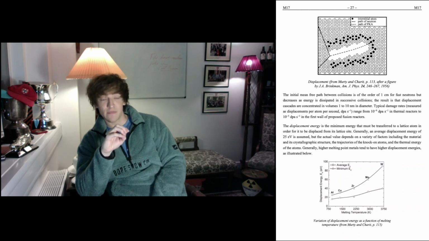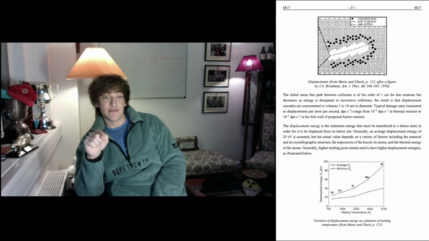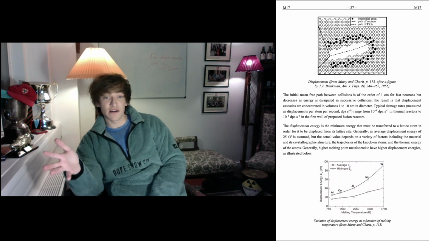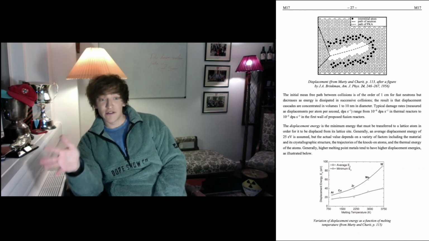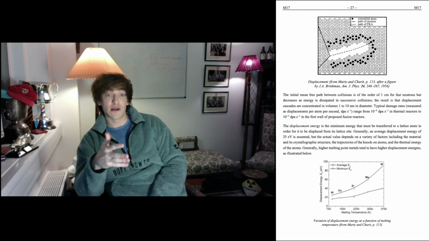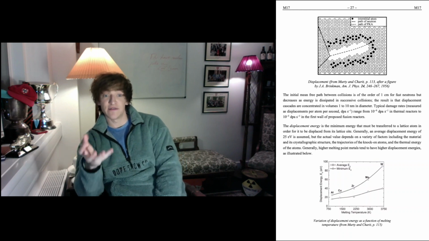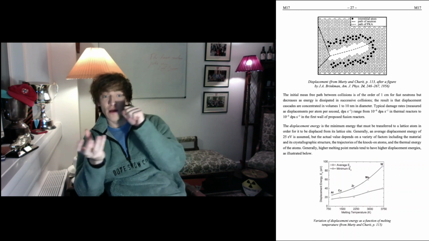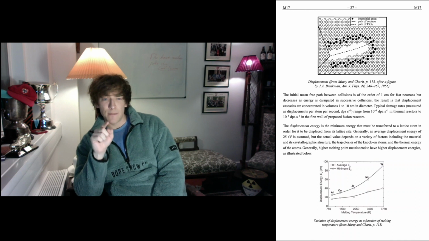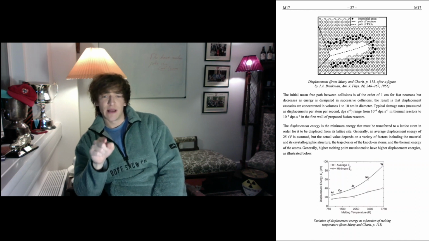But actually, the displacement energy ranges depending on crystallographic structure, the material in question, the trajectory of the incoming particle, for example, a neutron, and the temperature of the irradiated material, because that will dictate the kinetic energy of the atoms before the neutron comes along and smashes into them. And in the figure here, you can see at the bottom an interesting correlation worth noting of how melting temperature correlates with displacement energy. Aluminium here at the lower end and tungsten at the top, meaning it's harder to displace a tungsten atom than it is aluminium.